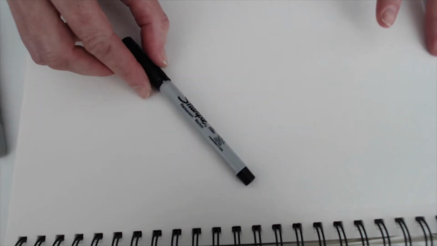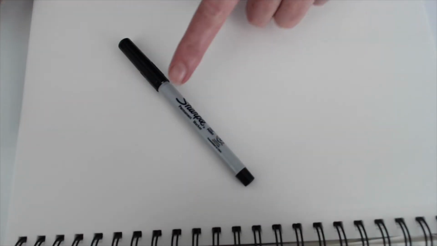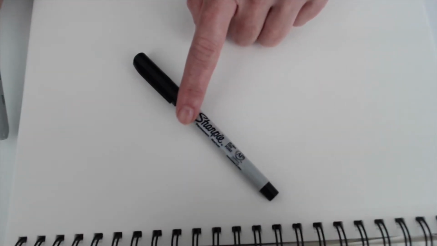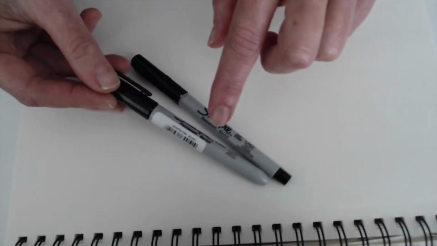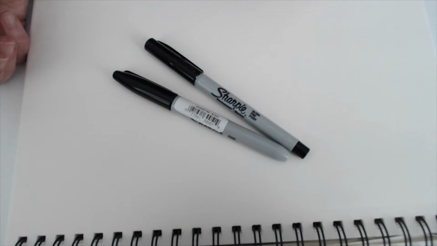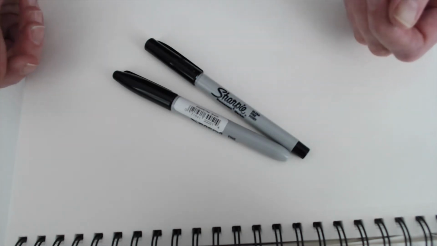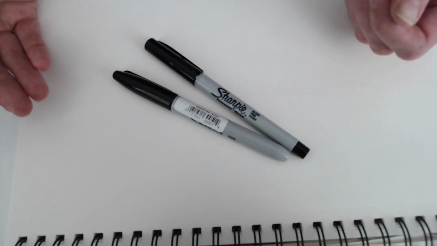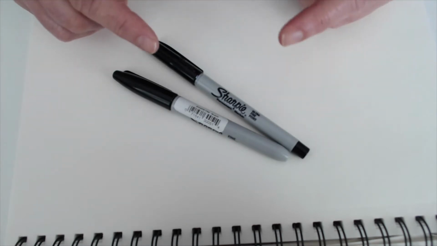Other than your pencils, you'll also need a couple of Sharpies. I like to use a very fine, ultra fine point, or a razor point, and then a more traditional fine point. If you have a chisel tip, that's great. For your thumbnails, you probably won't need it because we're going to be working with really small surfaces.